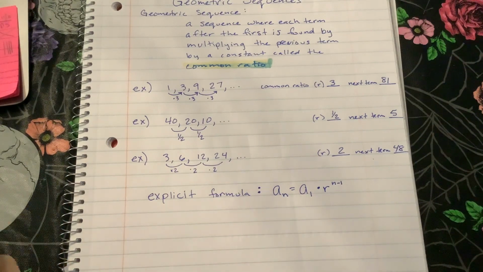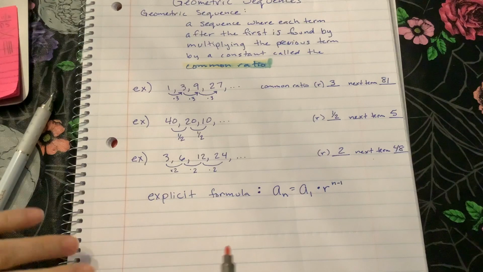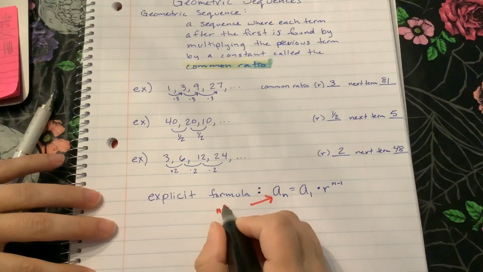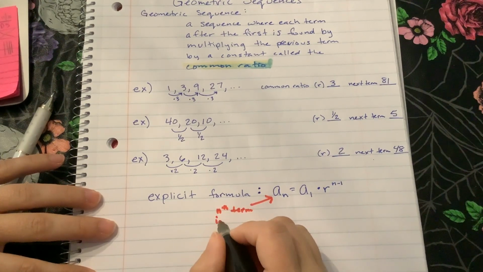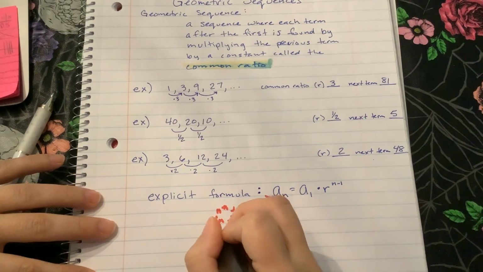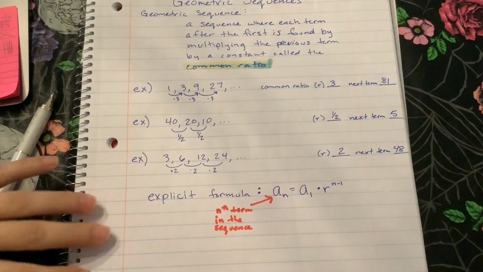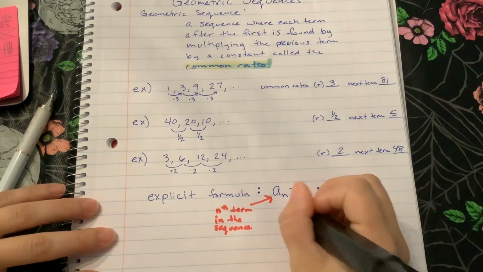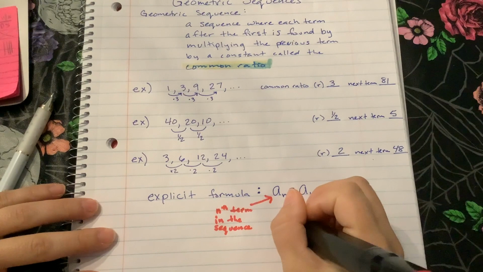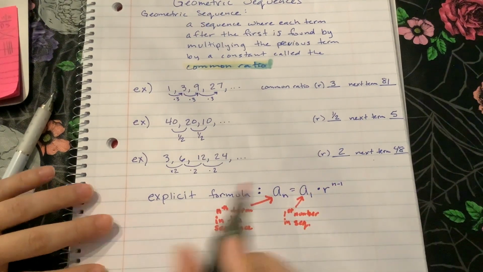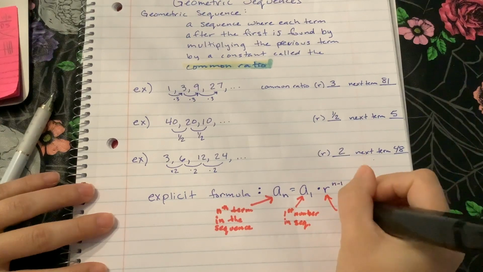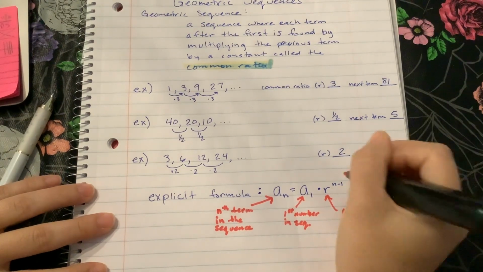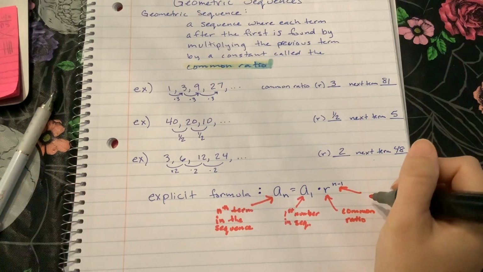And so what each piece of this is: a sub n is whatever term we're looking for, the nth term in the sequence. a sub 1 is our first number in the sequence. r is our common ratio, and n minus 1 is based on the position in the sequence that you're looking for.